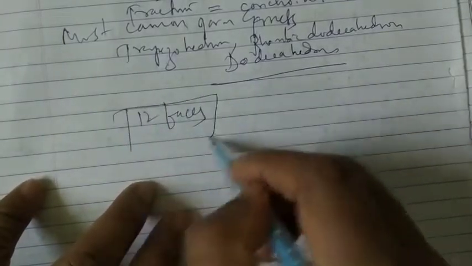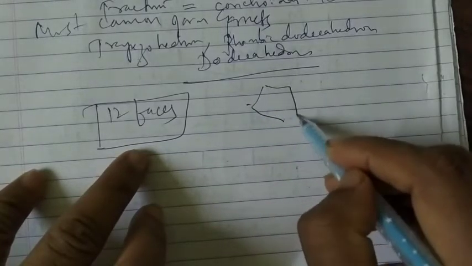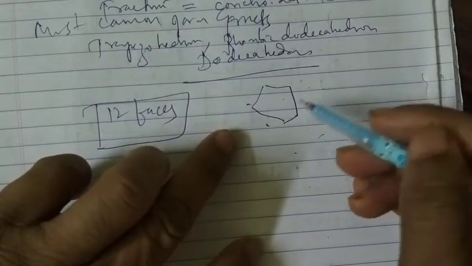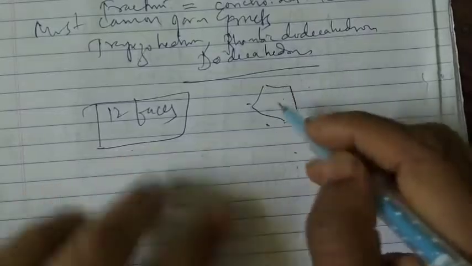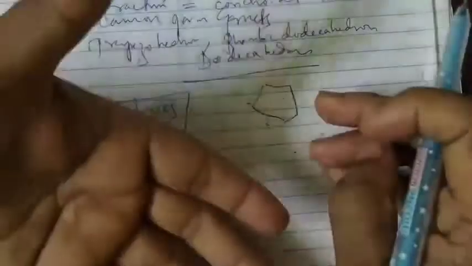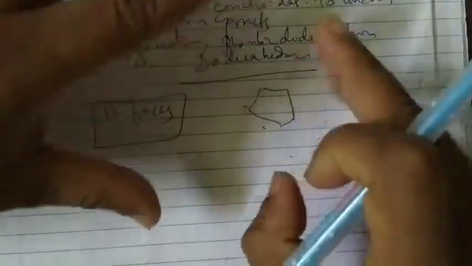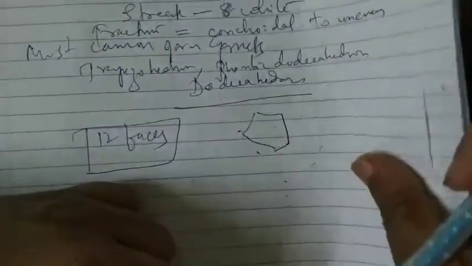Okay, so this one has 12 faces with a pentagonal structure, like this. So 1, 2, 3, 4, 5, 6, and on the backside 1, 2, 3, 4, 5, like this. It's a very beautiful structure. You can see the garnet structure on my cover, the face of this video that I'm sending you. So dodecahedron, they have a pentagonal structure like this.